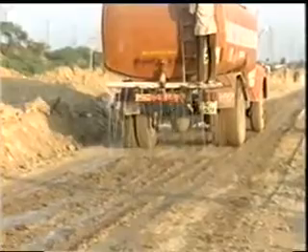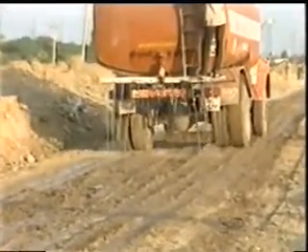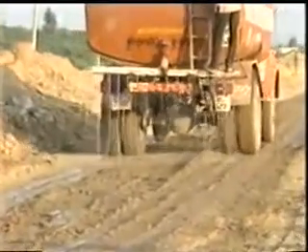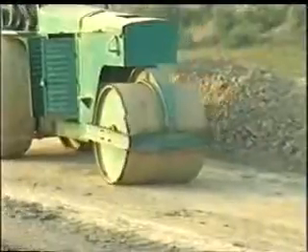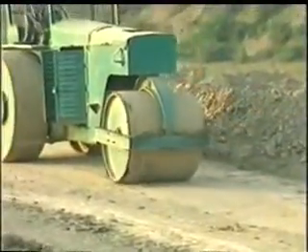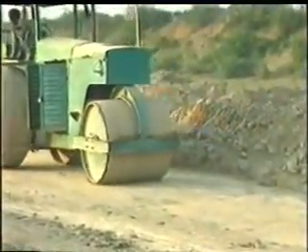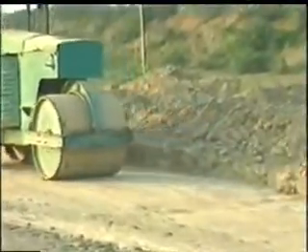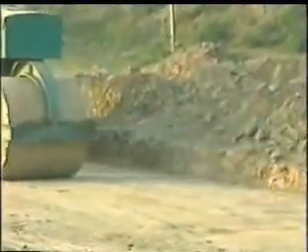Required quantity of water is then added on the selected pavement width, and each layer is compacted by power rollers to bring it to the desired degree of compaction. The subgrade is thus brought to the required grade and camber.